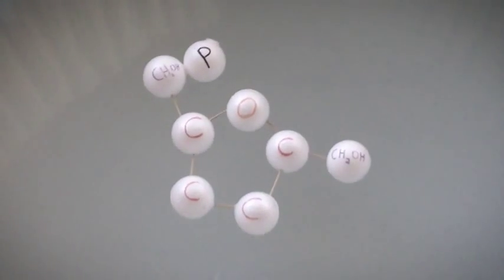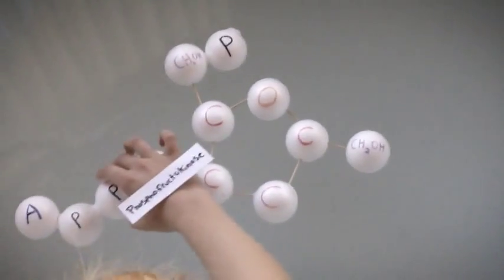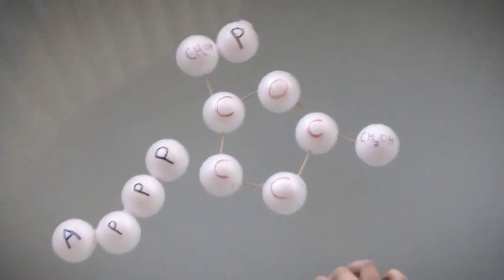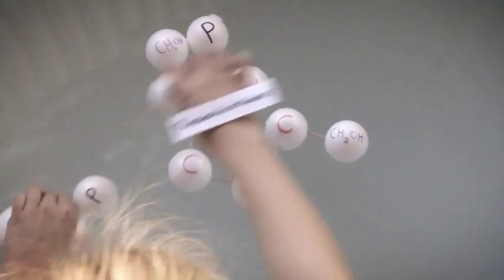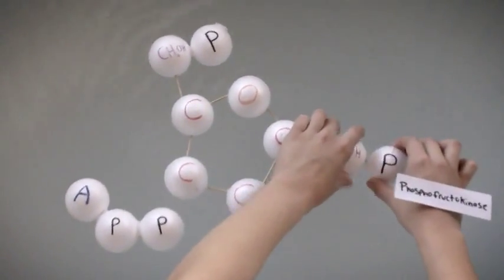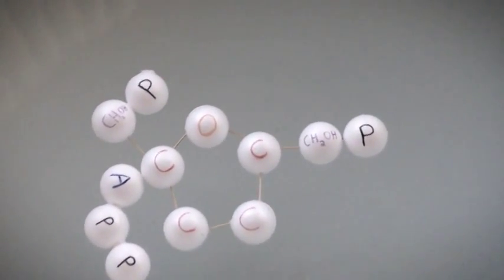Step 3. The new isomer is then phosphorylated by another ATP. This goes through the enzyme phosphofructokinase, forming fructose 1,6-bisphosphate.